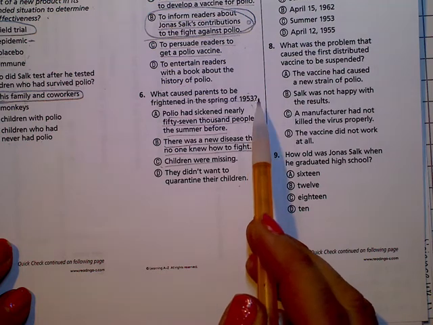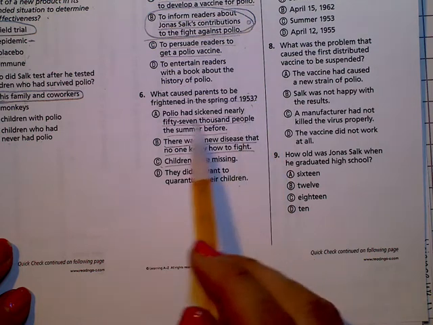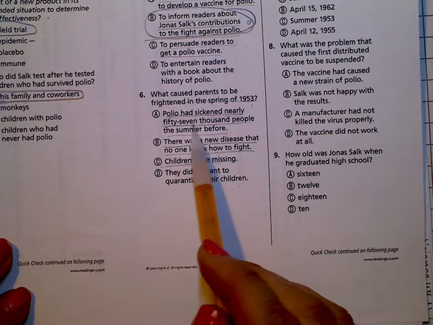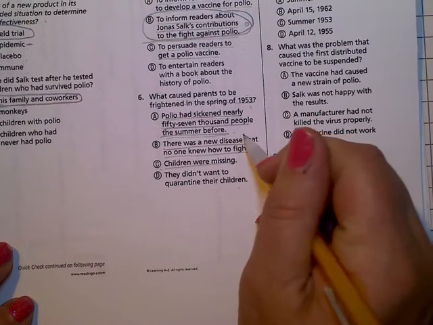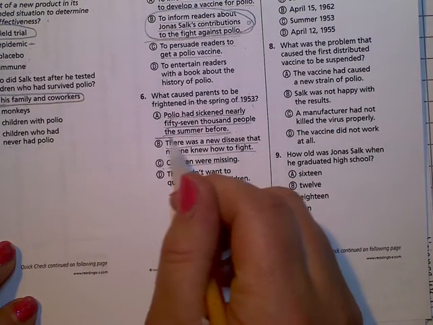D, they didn't want to quarantine their children. What caused parents to be frightened in the spring of 1953? Polio had sickened nearly 57,000 people the summer before. They talked about that, and they also talked about how over 3,000 kids died from polio that summer.